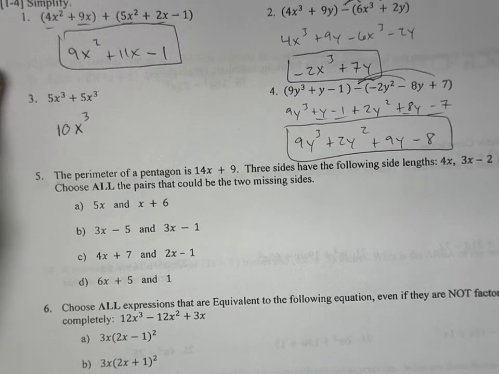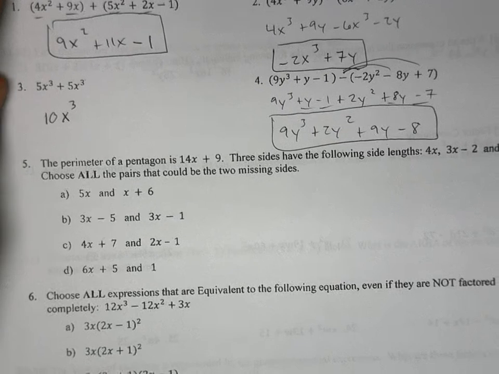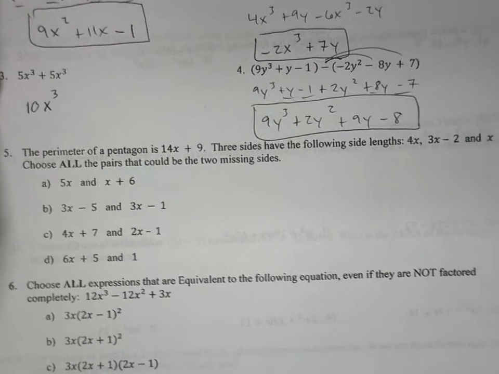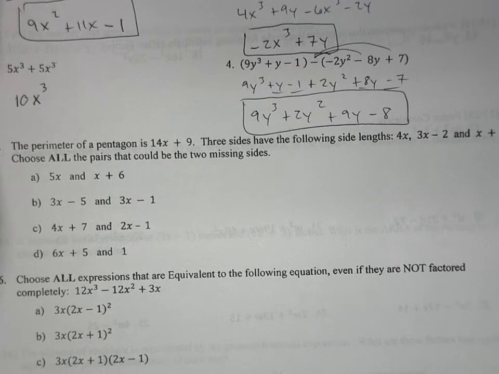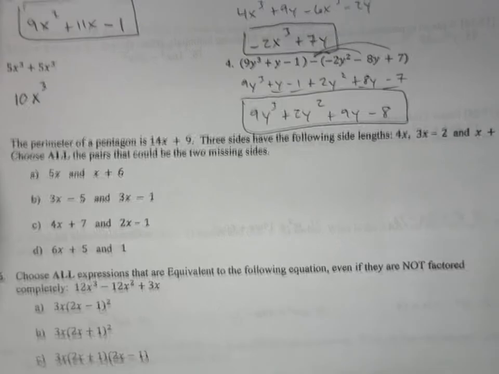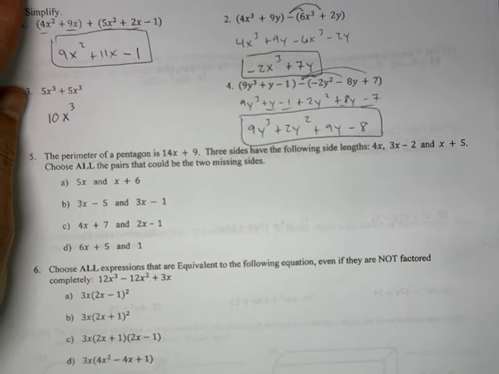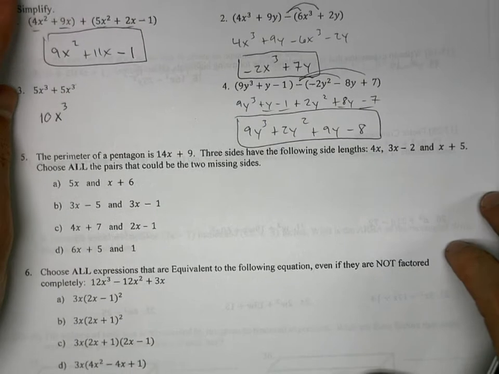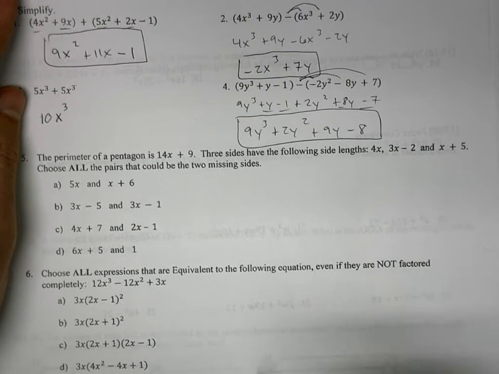Okay. For 5, the perimeter of a pentagon is that 3 sides have the following side length. Choose all the pairs that could be the 2 missing sides. So perimeter means add all the sides.